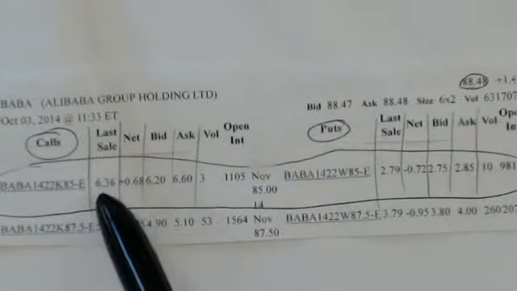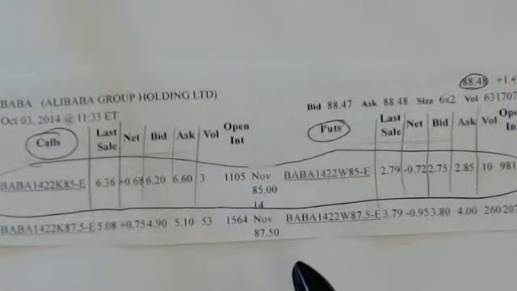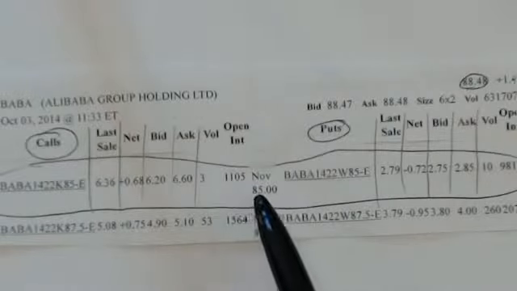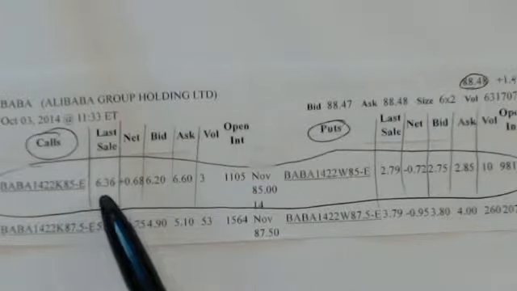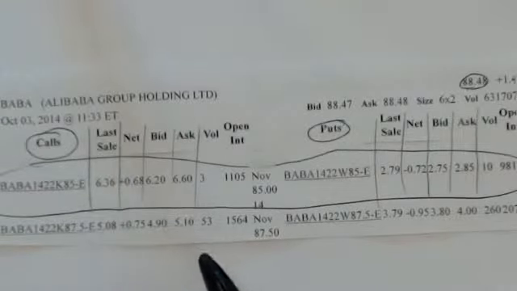We're paying far more than $3.48. Why? Because we're hoping that the stock goes even higher in value, so we're paying a little extra money for that bet that the stock goes higher and this goes deeper in the money.